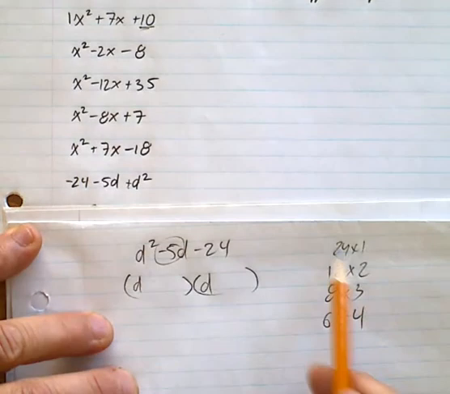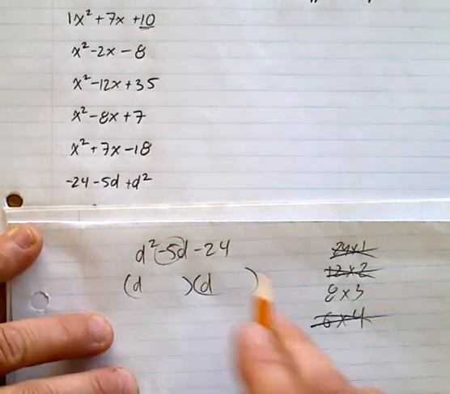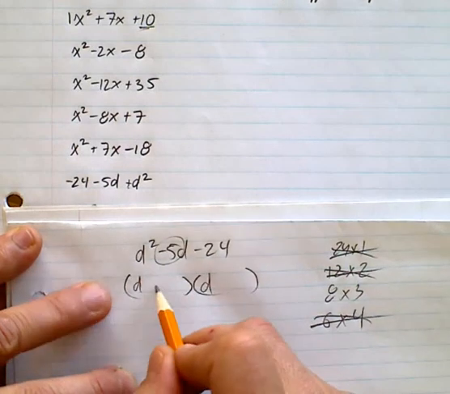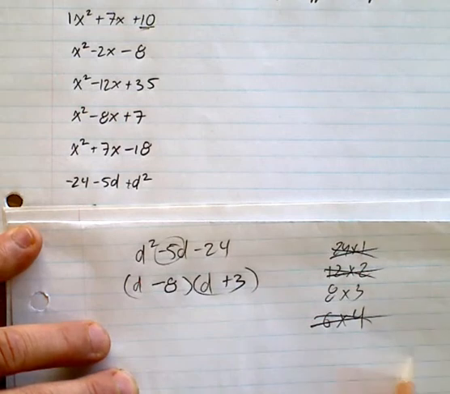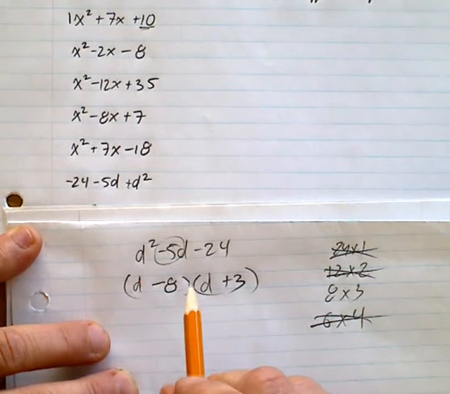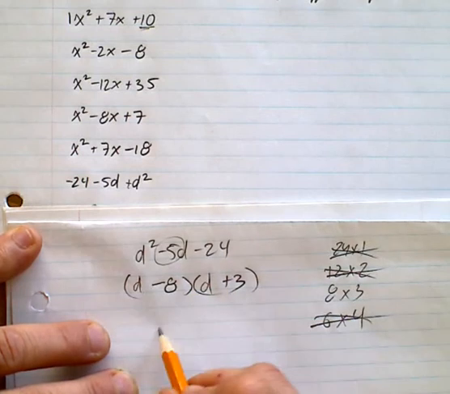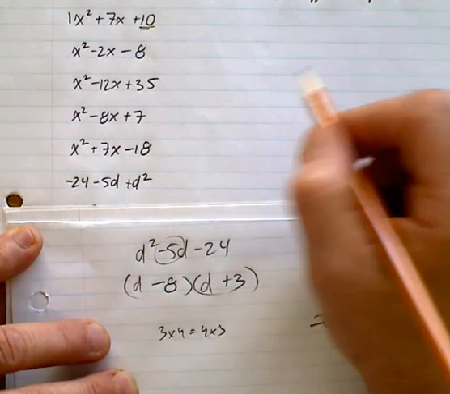Well, 8 and 3. So I need a negative 5. How are you going to combine 8 and 3 to give you negative 5? You might be asking me, does the order matter? No, it doesn't matter if the d plus 3 comes first or the d minus 8 comes first. It's the same as saying 3 times 4 is equal to 4 times 3. So order does not matter.